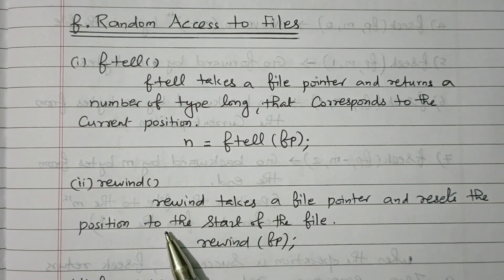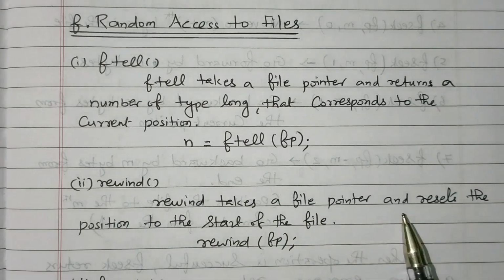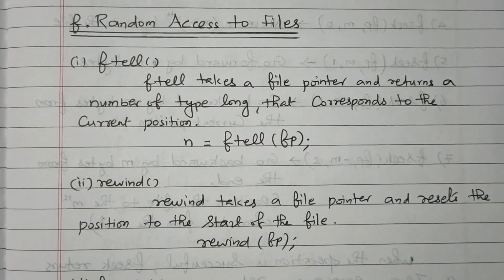rewind. Rewind takes a file pointer and resets the position to the start of the file. Rewind means whatever may be the current position, the position will go to the start of the file. It will go to the beginning of the file. rewind(fp). So it will go to the beginning.